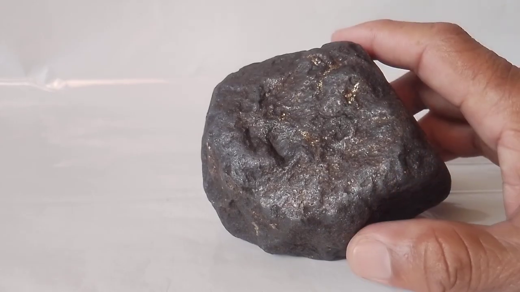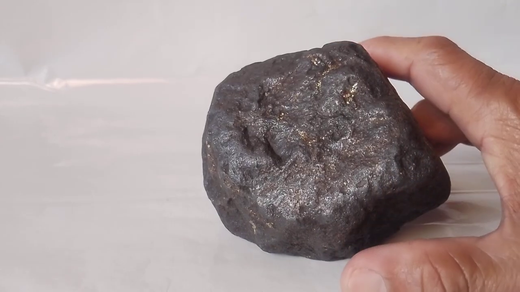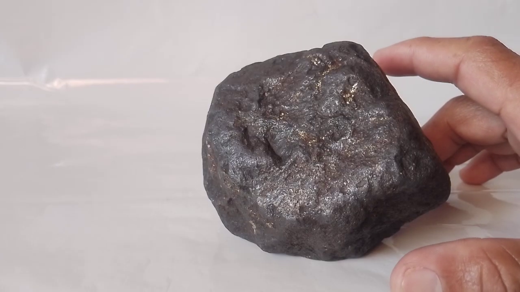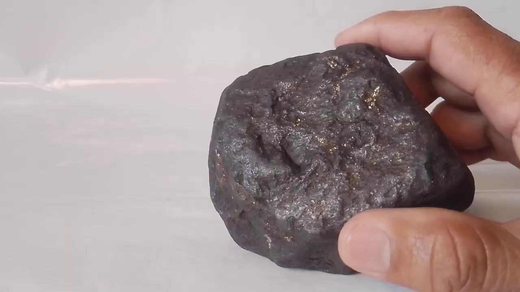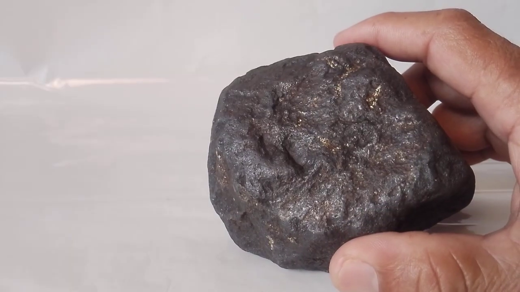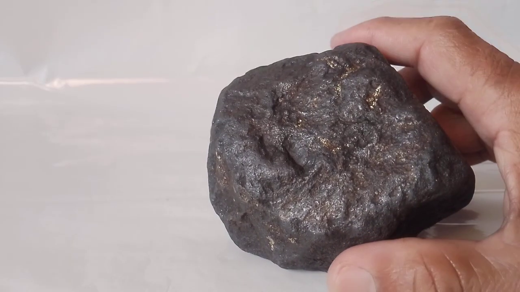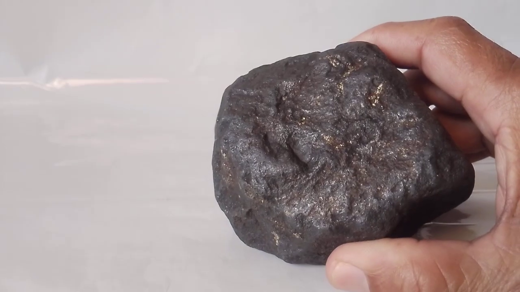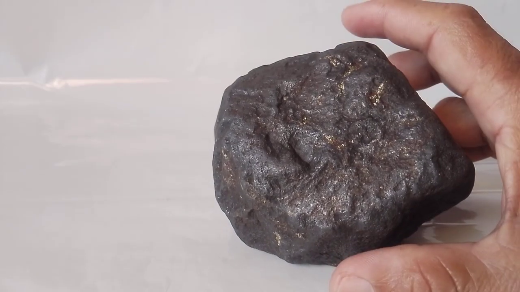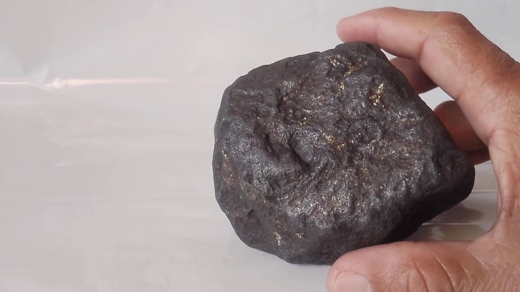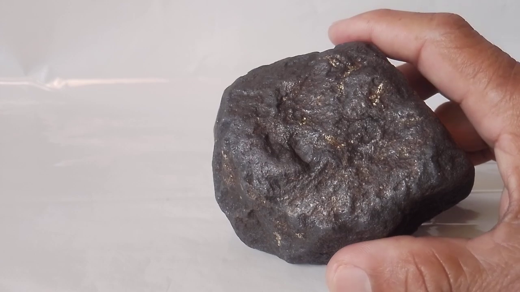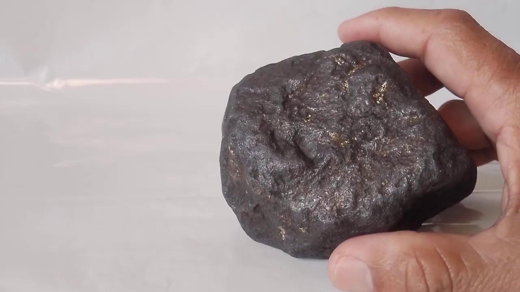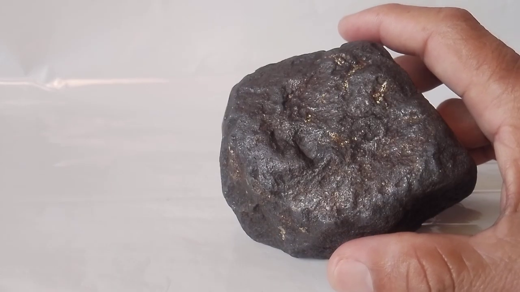Meteorite is solid, no holes, particles, or whatsoever. It is solid, very heavy, hard, and contains classes of fusion crust, and it is conductive.